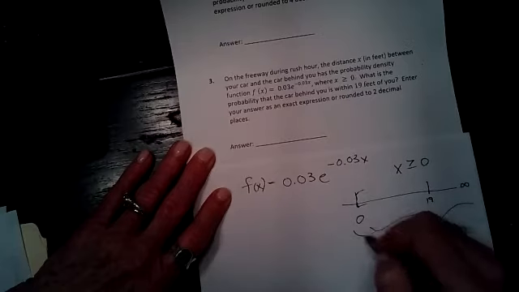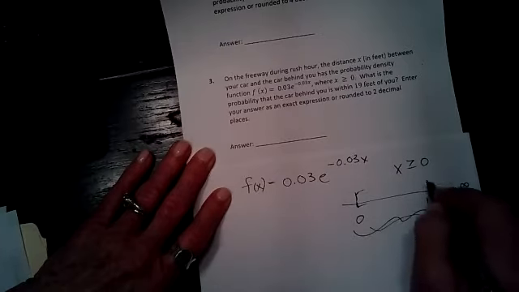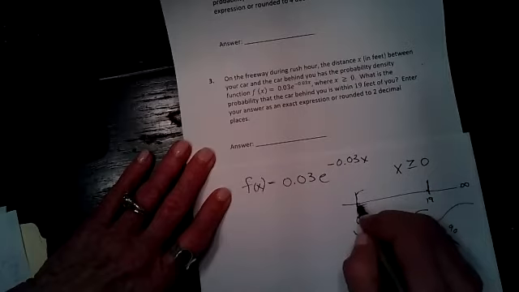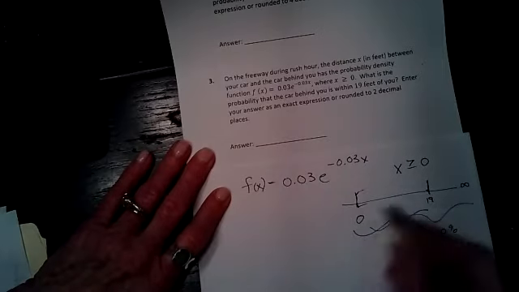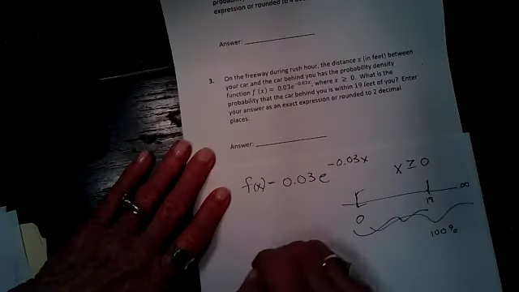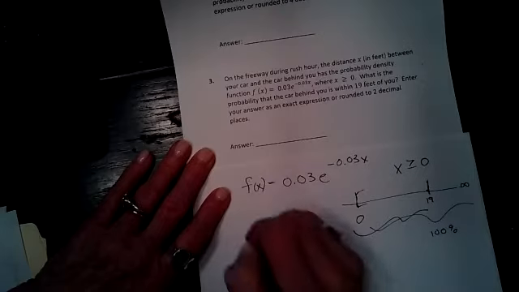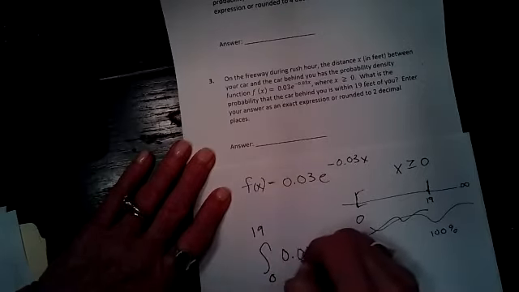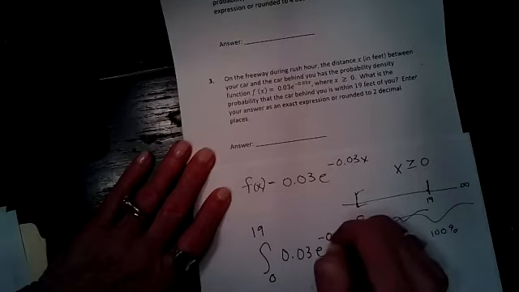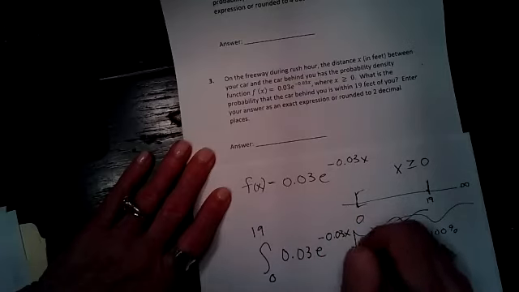So they want to know this. It's either 19 feet or inches, right? It's right in your bumper. So what are we going to do? Within 19 feet of you, we're going to set up the definite integral. That's going to be from 0 to 19 of 0.03 e to the negative 0.03x dx.